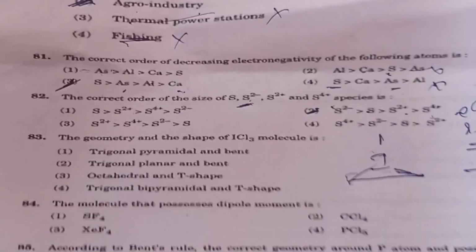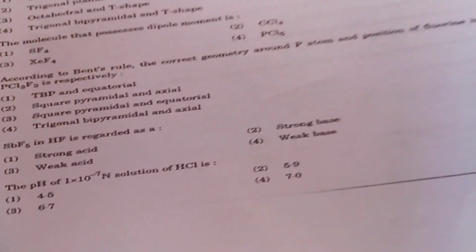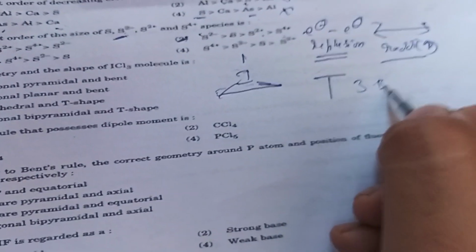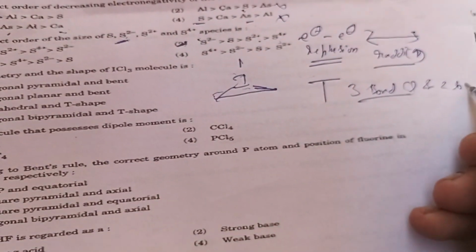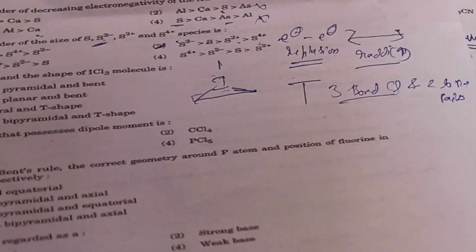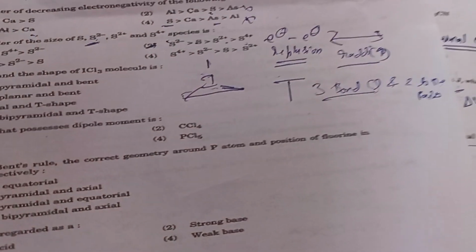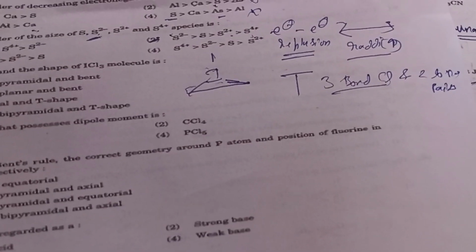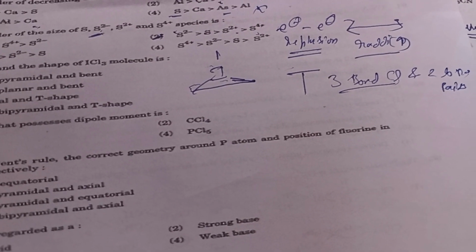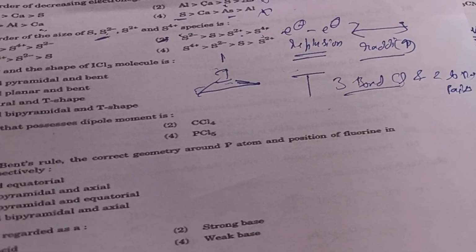Since it has three bonded Cl and also two lone pairs, the lone pairs will occupy the equatorial positions, and the three Cl will occupy the axial positions.